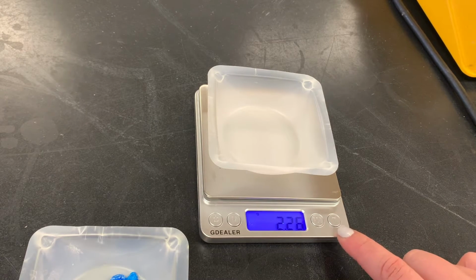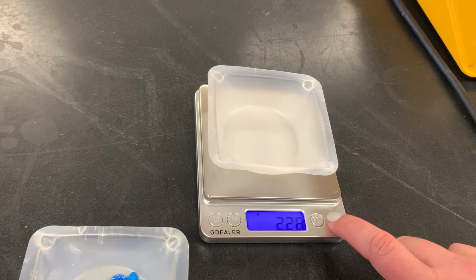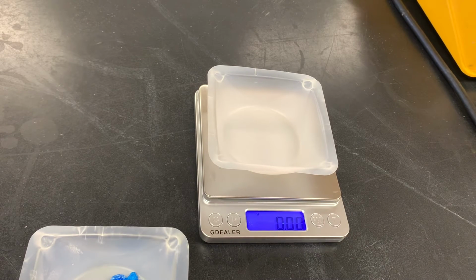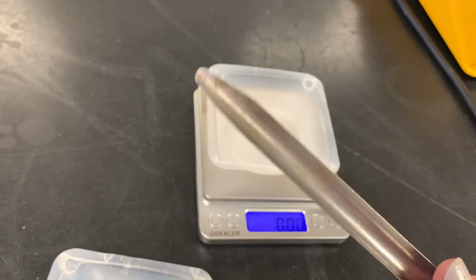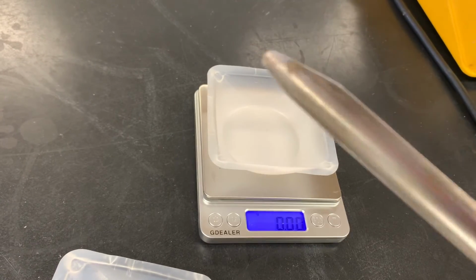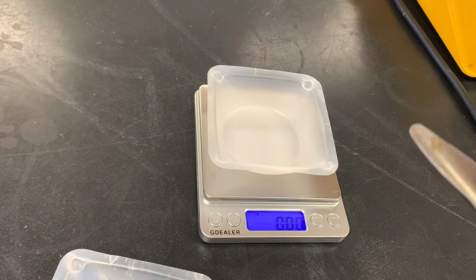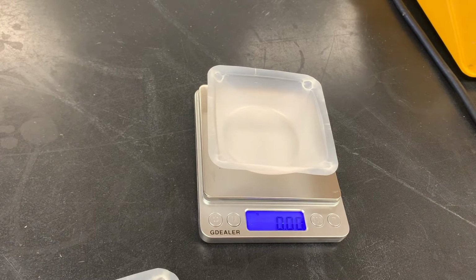So on our balance, we have this T button. It means tare. What it does is it takes whatever is currently on the balance and pretends like it's not there. So you can see our numbers are back to 0. So now anything that I add is going to be the only thing that we're going to measure. Okay, so I'm going to take this, it's called a spatula. It is like a scientific spoon. We use this to add solids to something else.